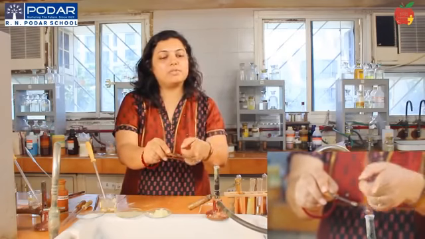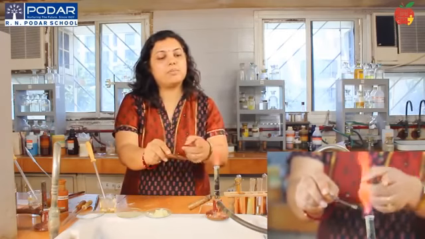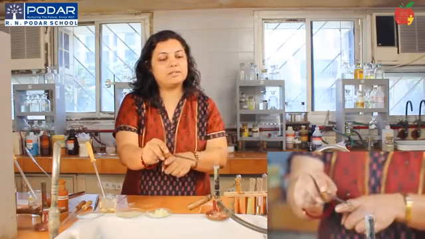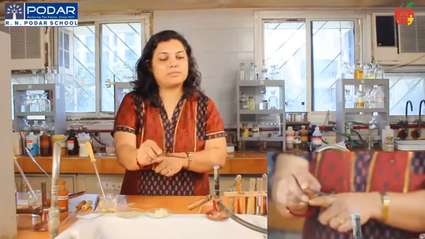Now you can see the beautiful color which has been imparted to the flame, by which you can detect your calcium, which is your brick red. This is your brick red color. Fine. So brick red coloration to the flame will indicate calcium.